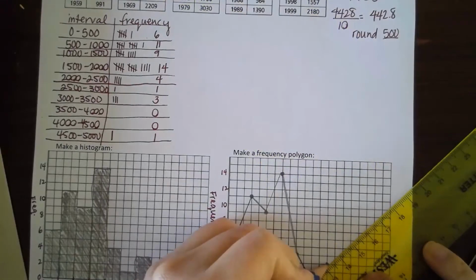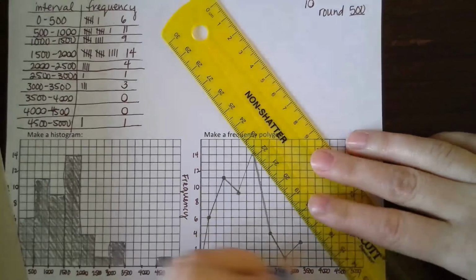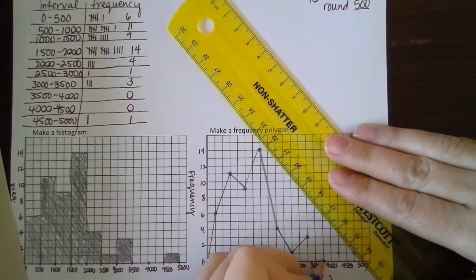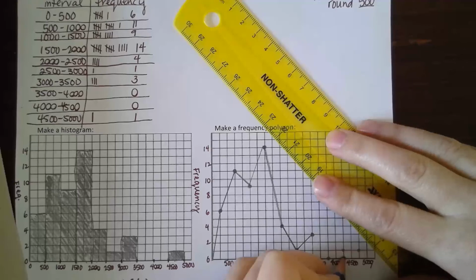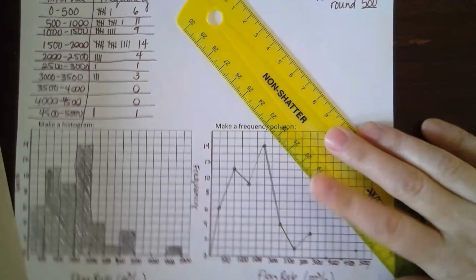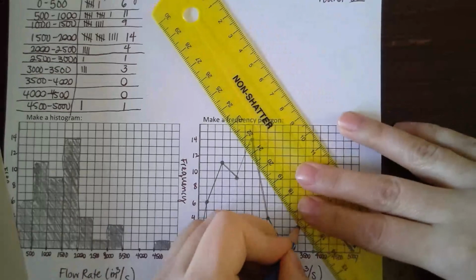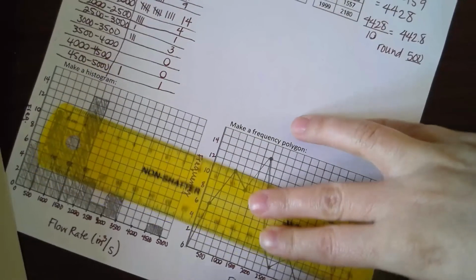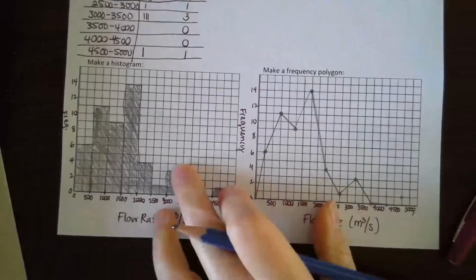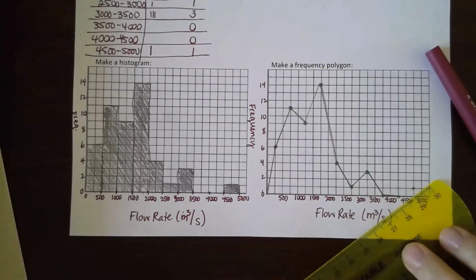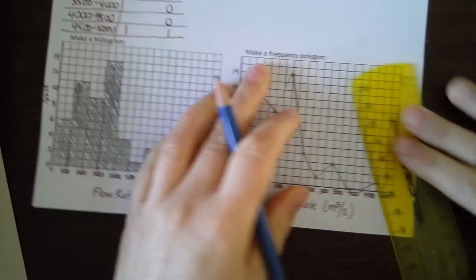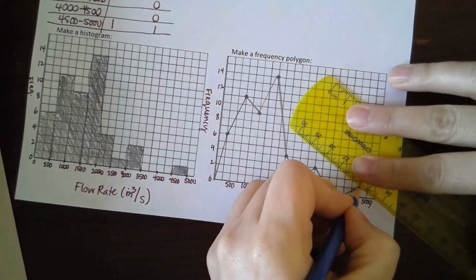If you've seen in the movies, maybe for a business meeting, a line graph like stock prices, they kind of look like this. And for this very last one, we just have one little blip up here, but we have to make sure we close it off.